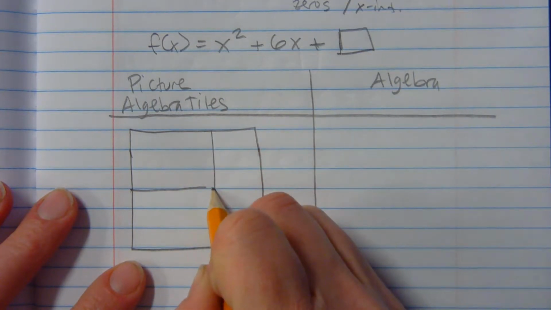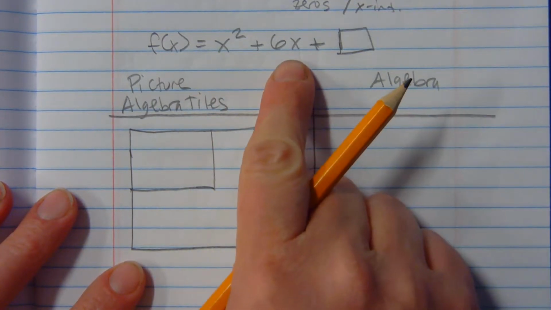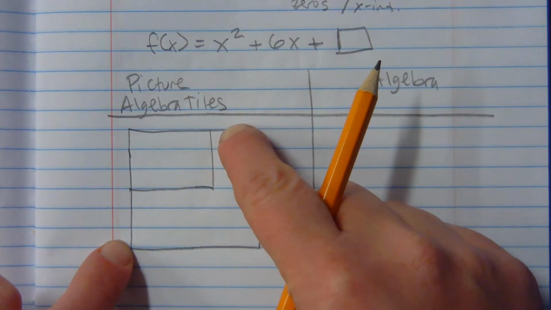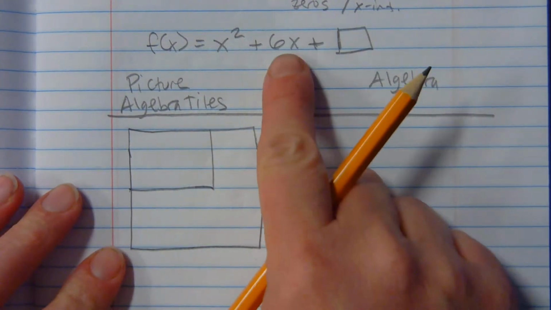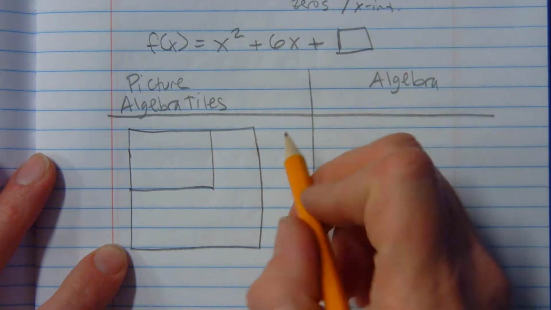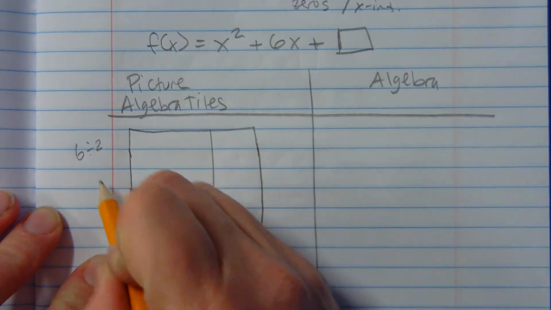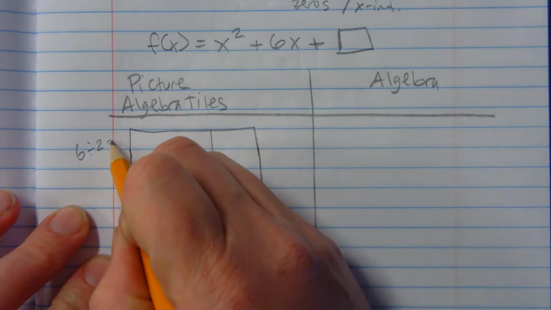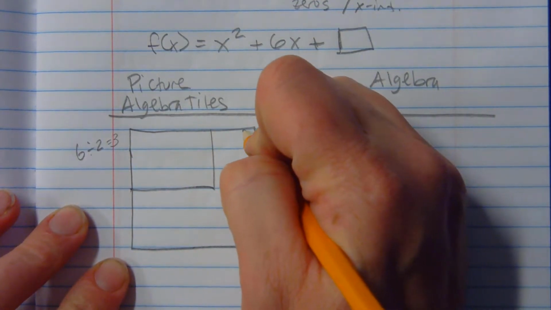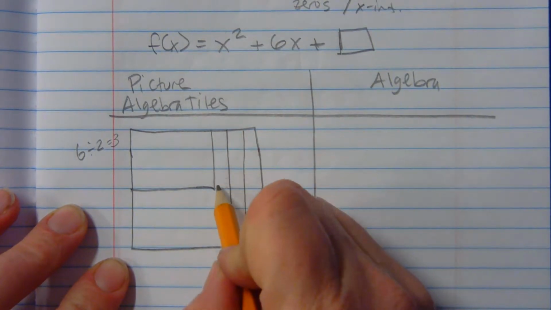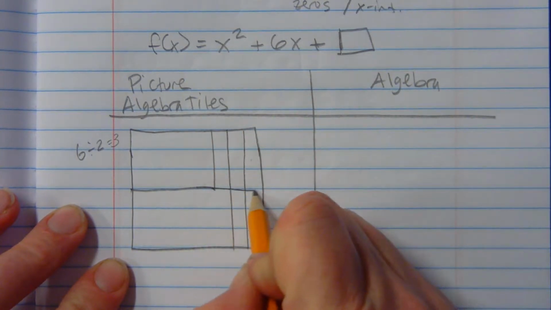We can draw that. That's my x squared. How many x's do I have on either side of this to make a complete square? We were doing 6 divided by 2, and that gives me 3 on either side. So I have 1 there, so that gives me 1, 2, 3 x's.